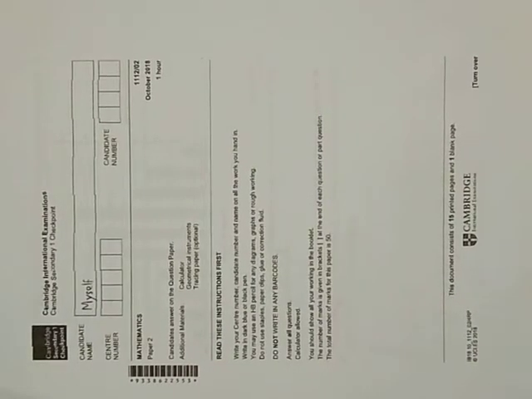Cambridge International Examination, Secondary 1 Checkpoint, Maths Paper 2, October 2018. Let's start.